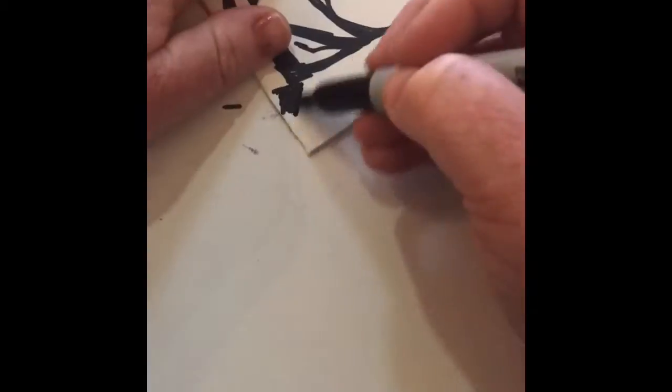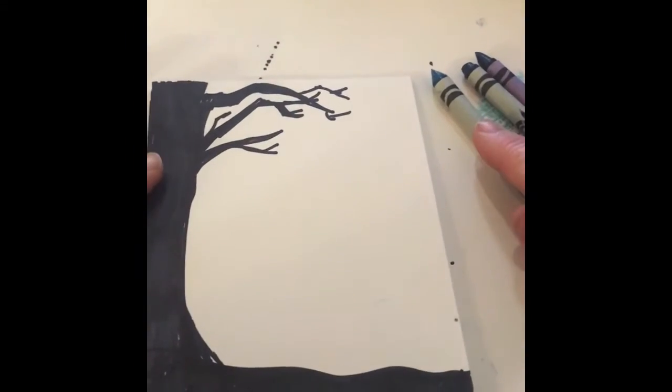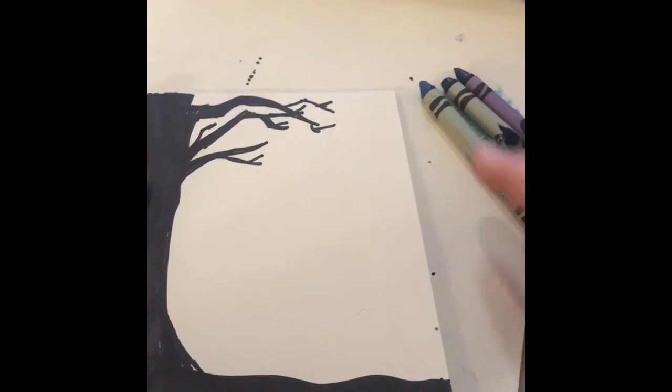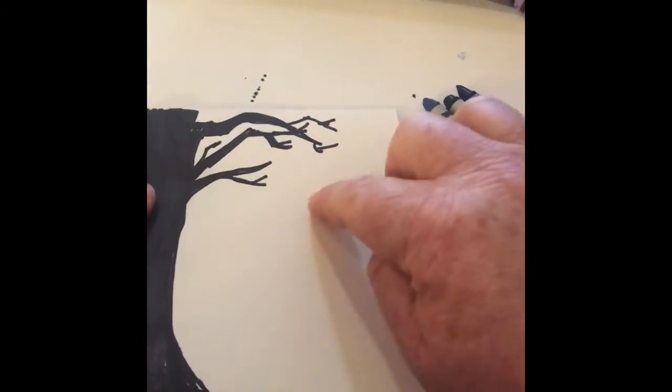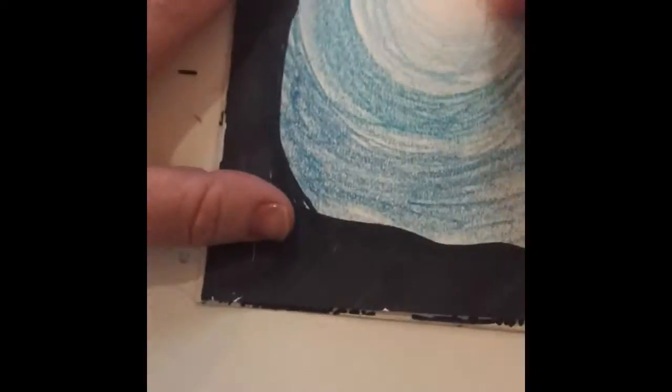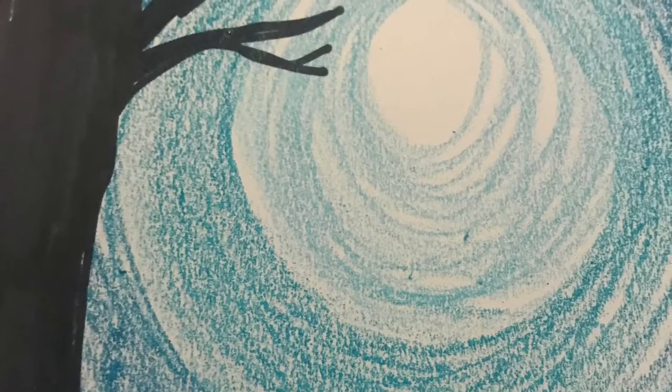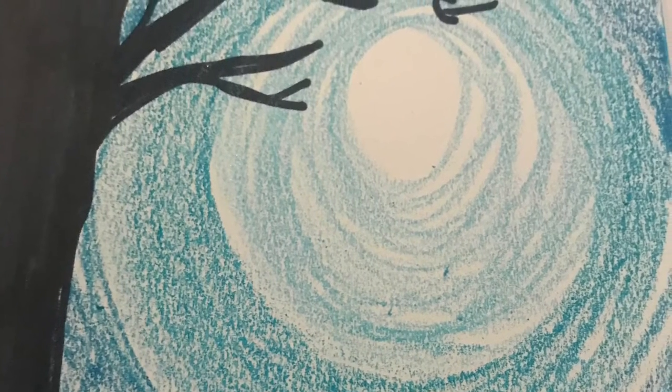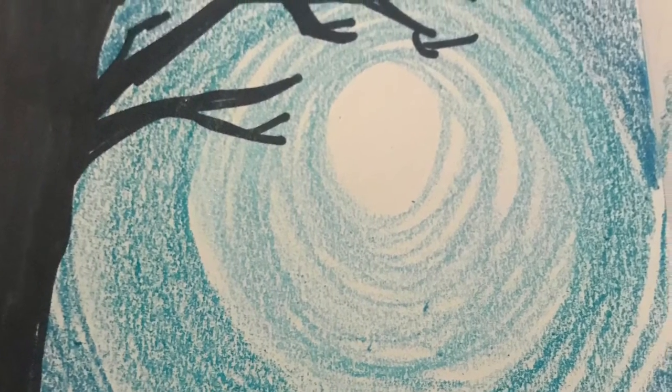You'll notice in the second example I chose to do a silhouette of a tree and a hill in the foreground. I also chose a different set of colors to show and illustrate the change between the tints and the shades. In addition to choosing the different color scheme in this example, I also used a different technique. You'll see that I wanted to create the illusion of the moon in the middle, so I colored out from the center in a circular pattern using my different shades and tints as I went.